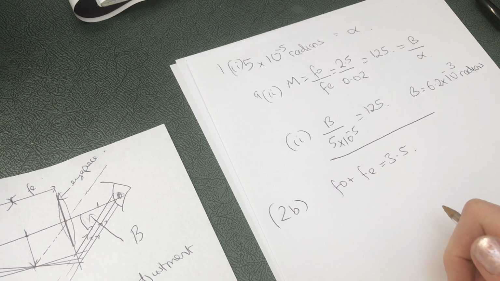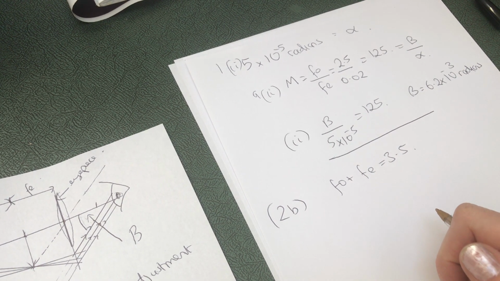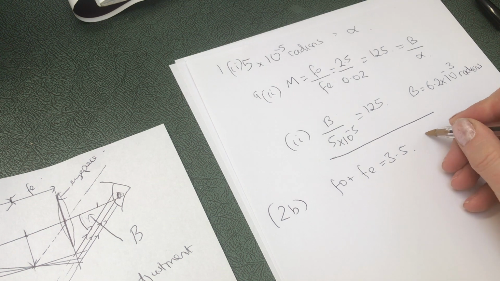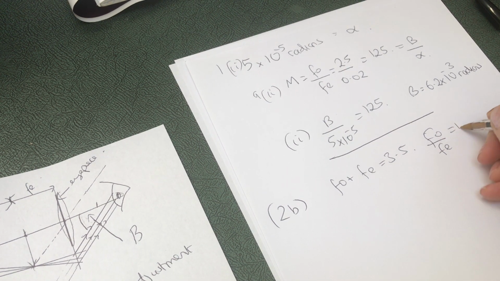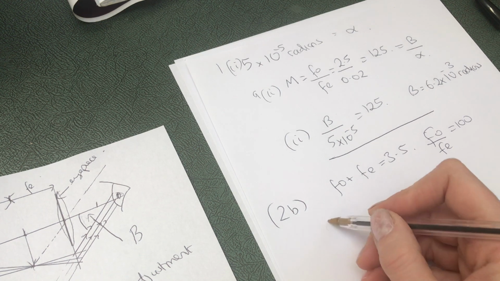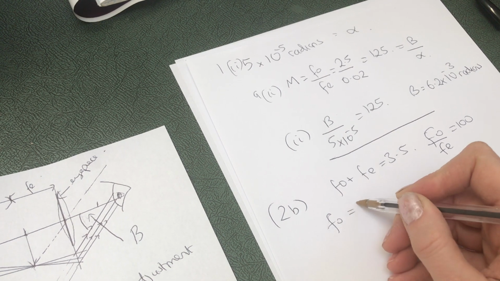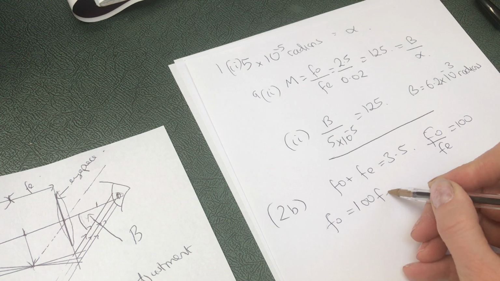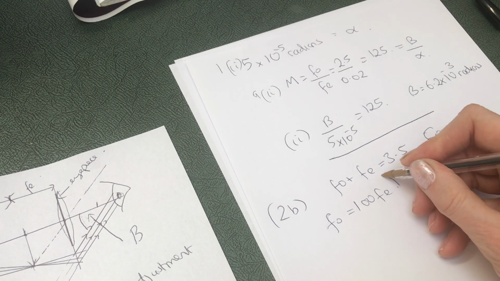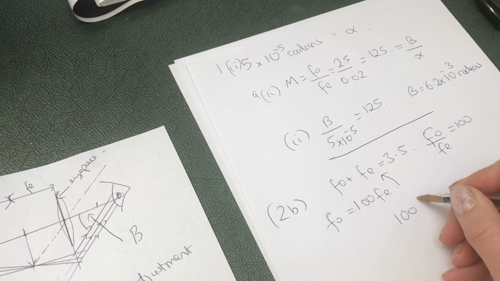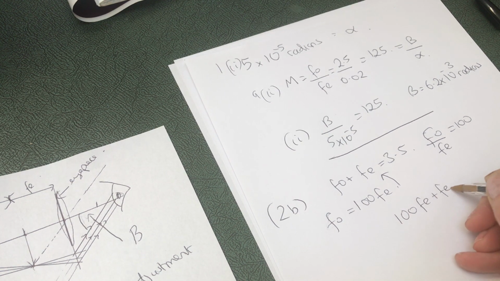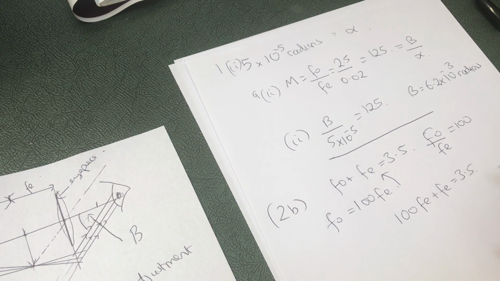It also says that the angular magnification is 100. So we know that F0 over FE is equal to 100. So we can say that F0 is 100 FE, and then I can substitute it into that equation. So I've got 100 FE plus FE equals 3.5.